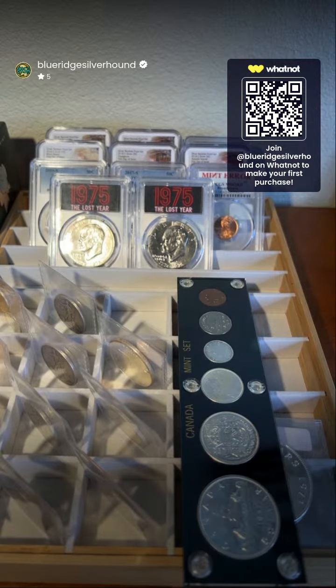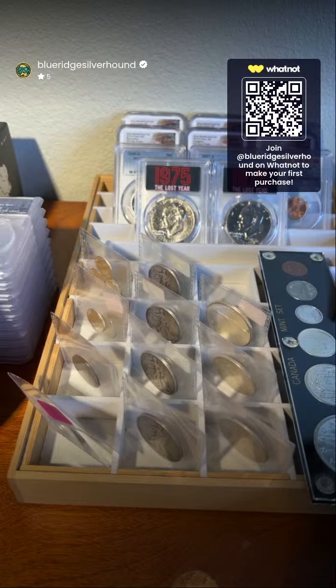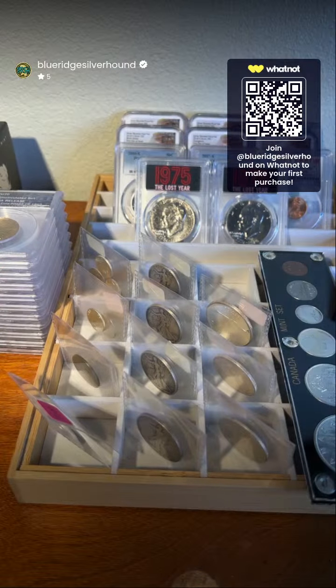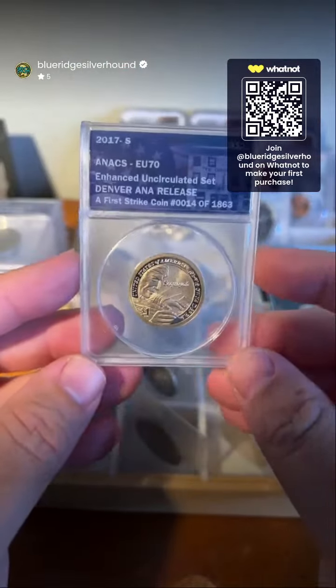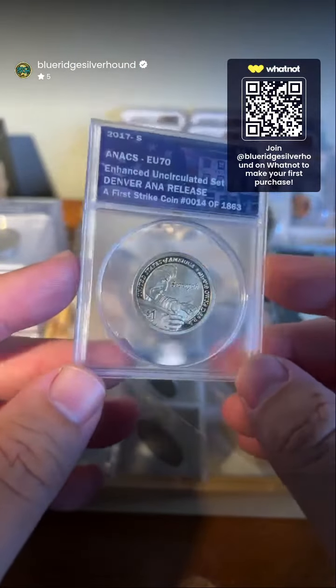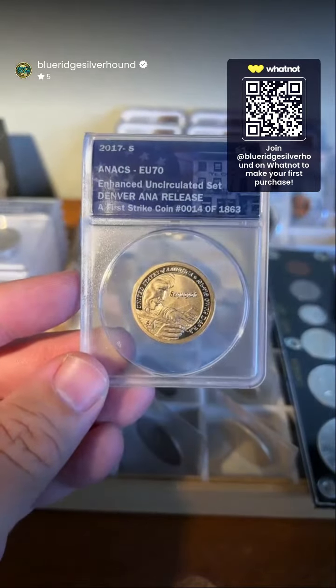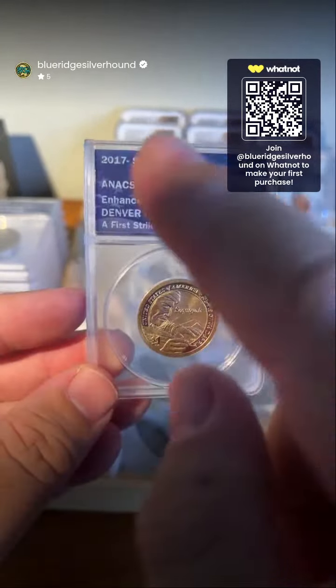All right, so the finale, we have the entire enhanced uncirculated set for 2017 S. We have set number 14 ever sold of this program, which commemorated the 225th anniversary of the Philadelphia Mint. The U.S. Mint produced specifically for this year an enhanced uncirculated set, so you're never going to find another enhanced coin set anywhere else other than 2017.